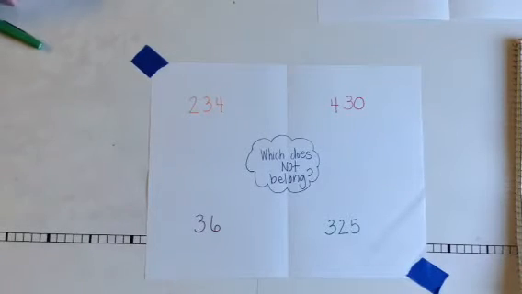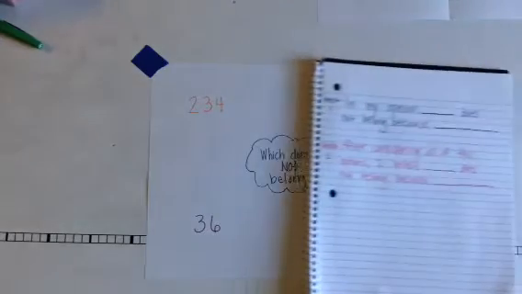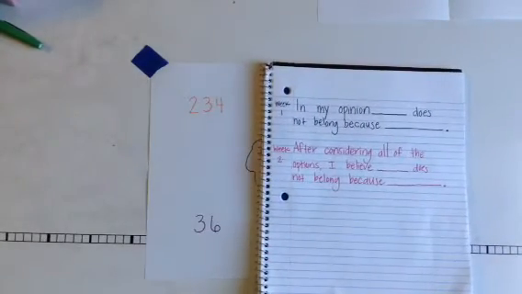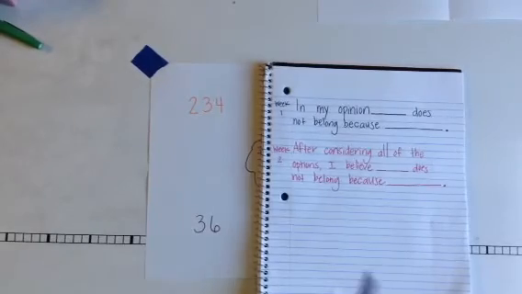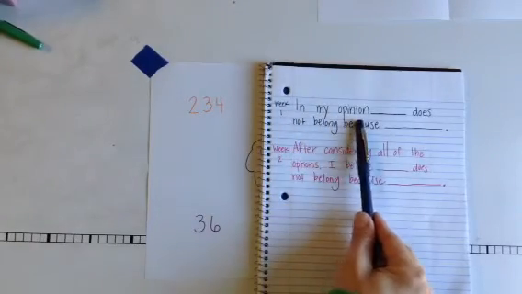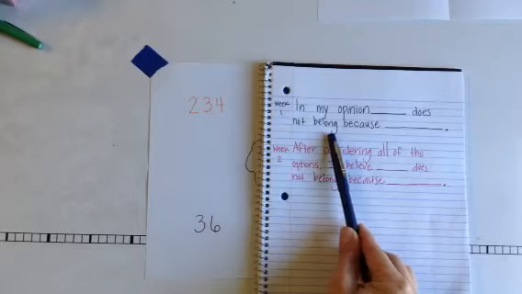I'm already getting some ideas, but I want to make sure that I'm expressing my thinking really clearly. Let's look at the sentence frame we used last week, and then this week I'm going to introduce one that's a little bit more complex. Option 1 is, in my opinion, blank does not belong because blank.